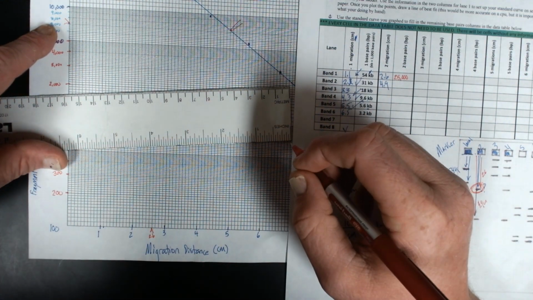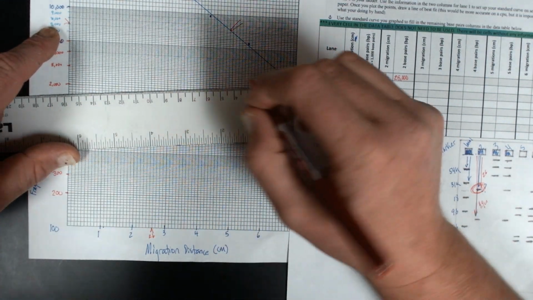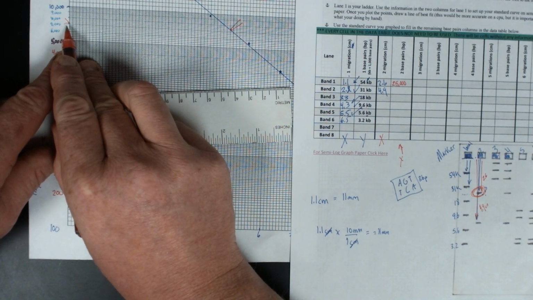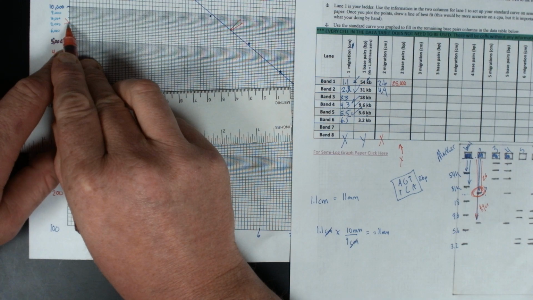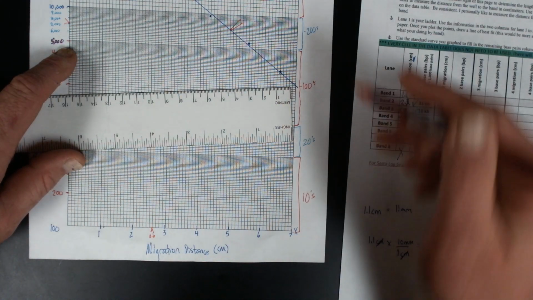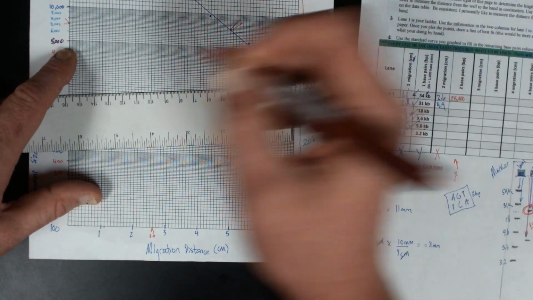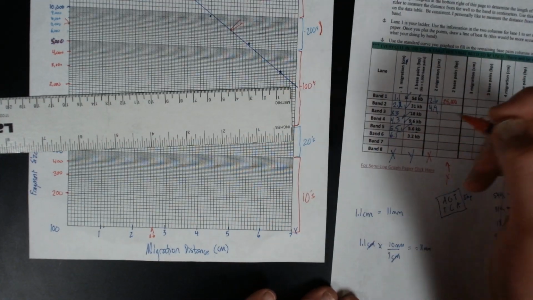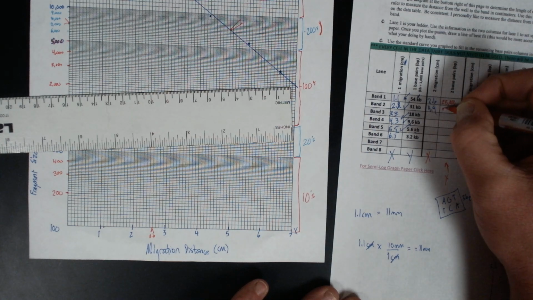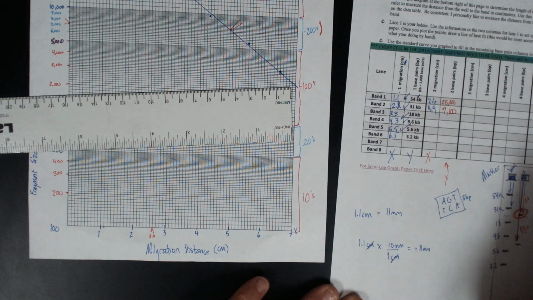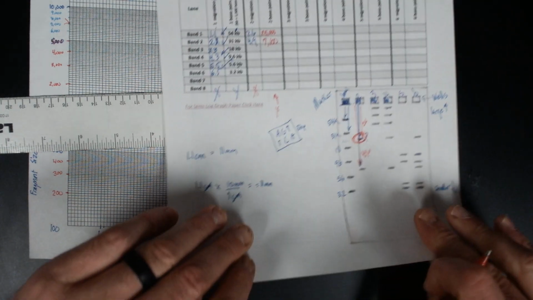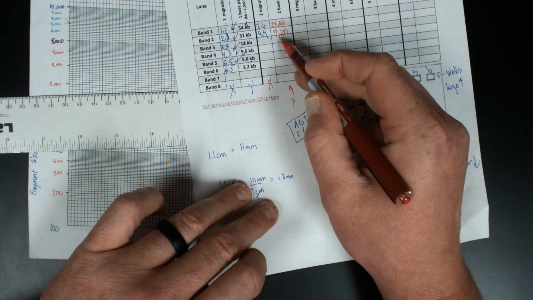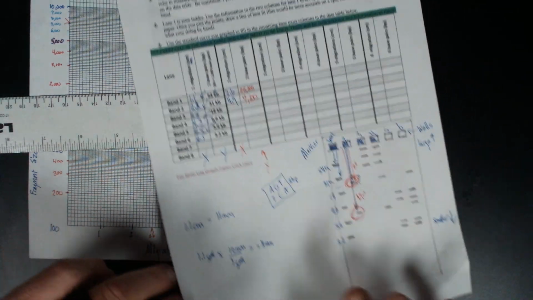It almost looks like it's between the 7,000 and the 7,200 mark, because each line up is 200. If I was between the 7,000 and the 7,200 mark, that would be 7,100. So that means this fragment has 7,100 base pairs in length.